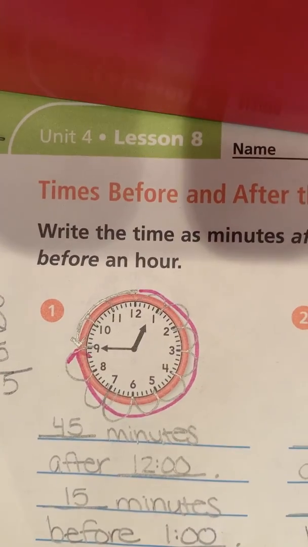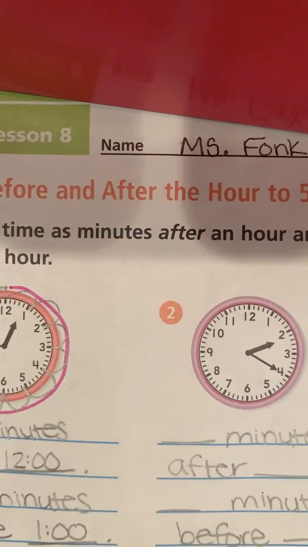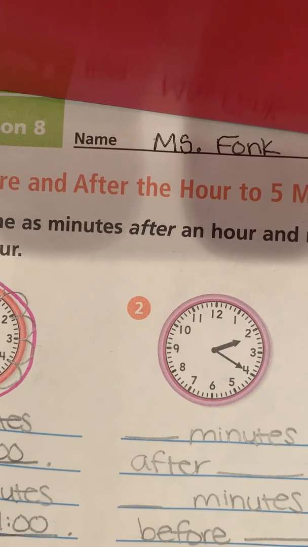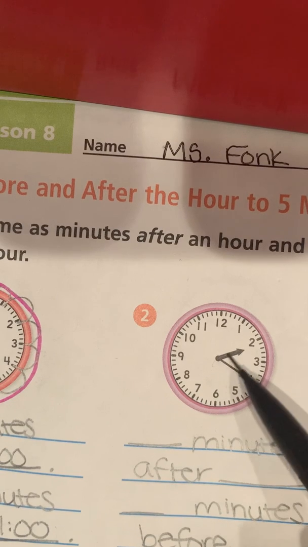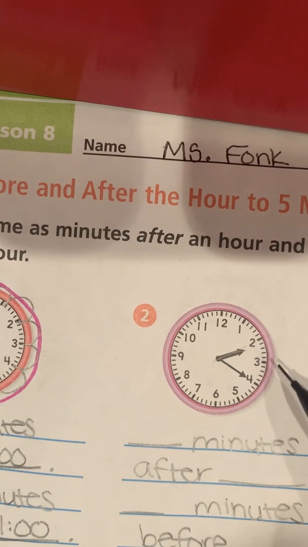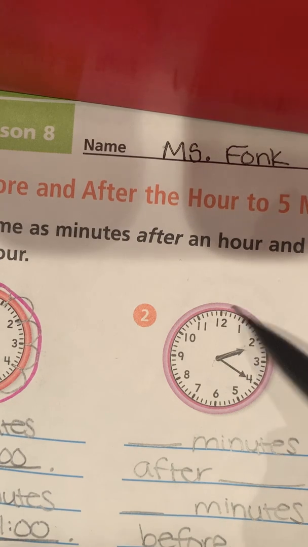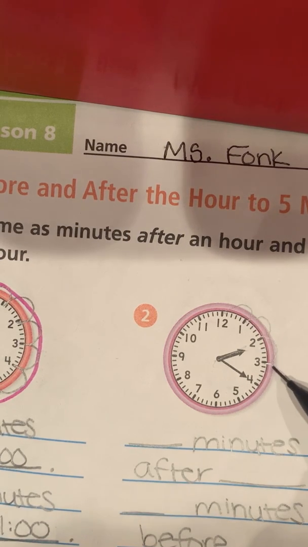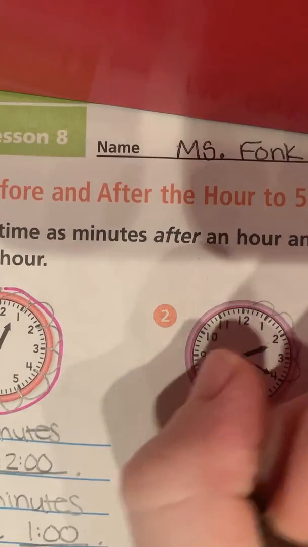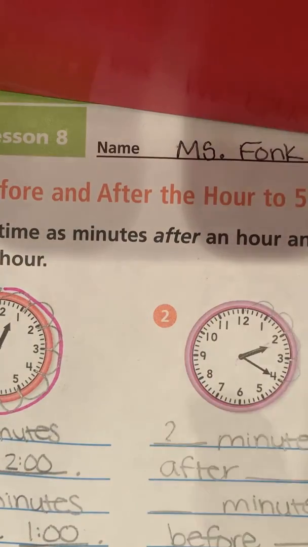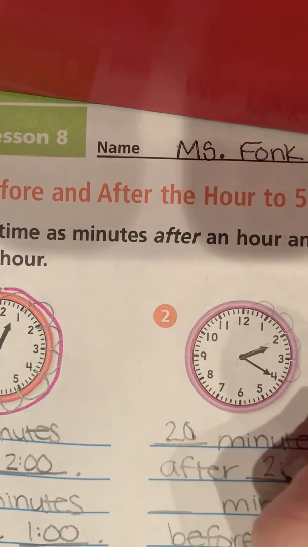Okay, let's do one more together on that page. So right now we can look at the time, and our hour hand, our little hand, is at 2. And our minute hand is at 5, 10, 15, 20. So we know that it is 2:20. So it is 20 minutes after 2 o'clock.